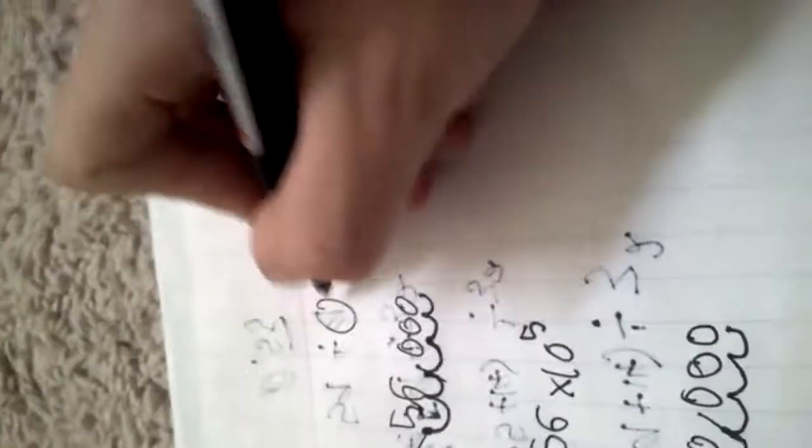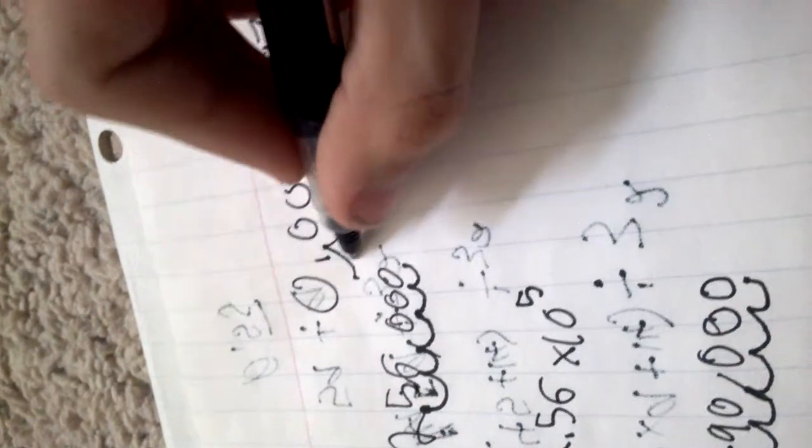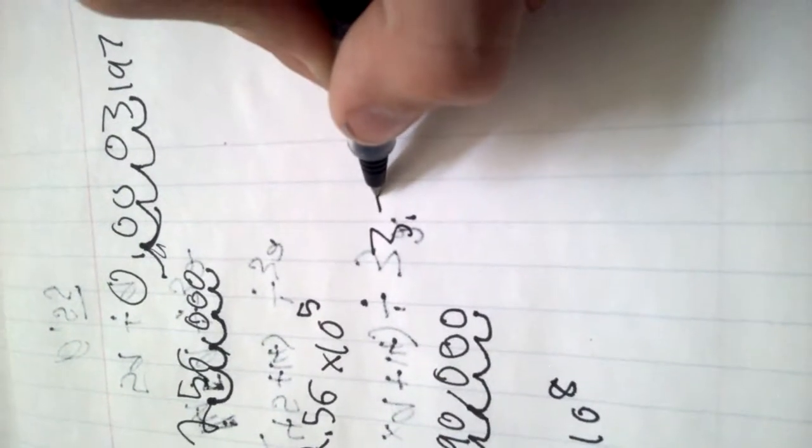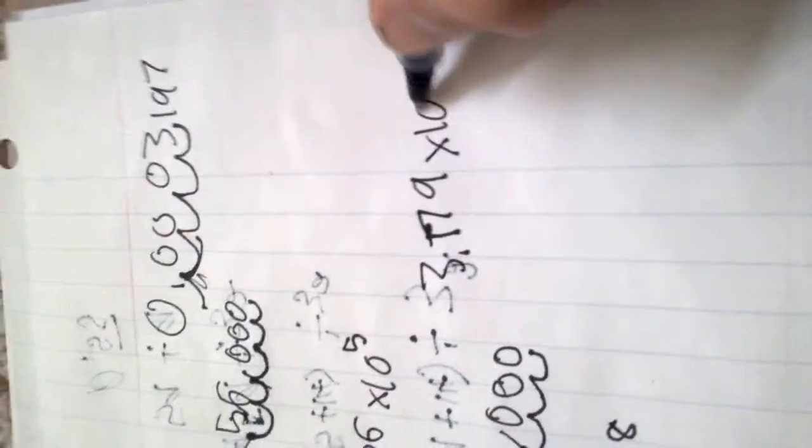Then what if you did 0.00031997? Well, you'd actually go to the highest again, only you'd move this way however many times until you got to the point where it reached the decimal point. This way instead of that way, so that would be negative actually, so it would be 3.179 times 10 to the negative 4th power, and that's where we get negative exponents from.